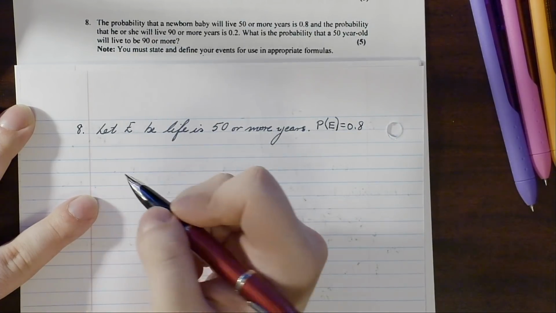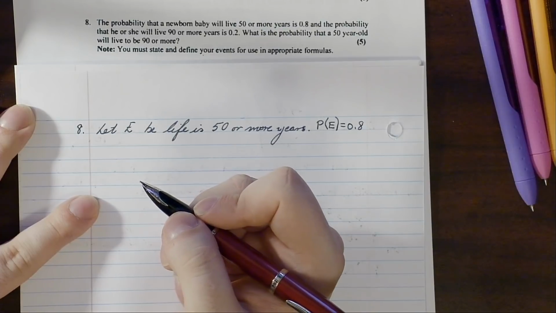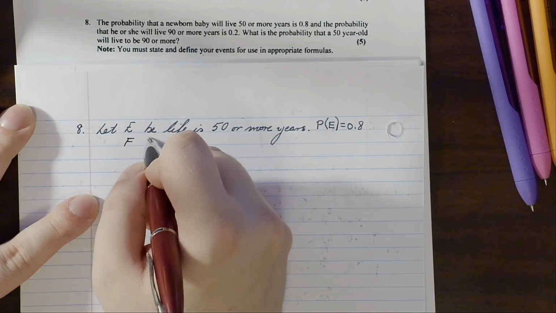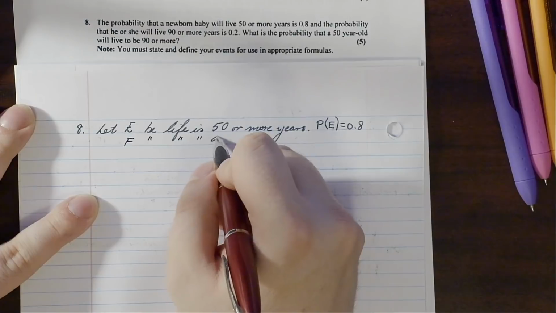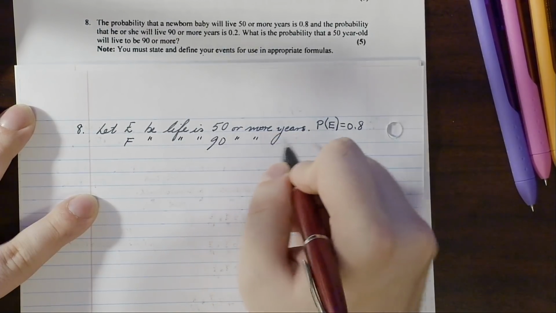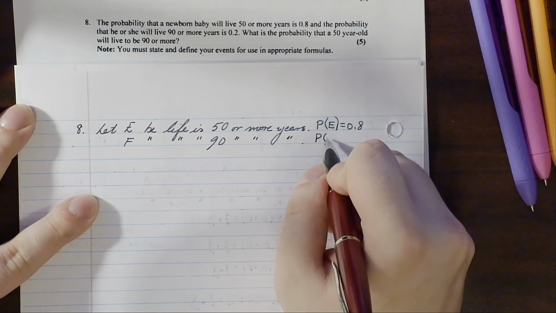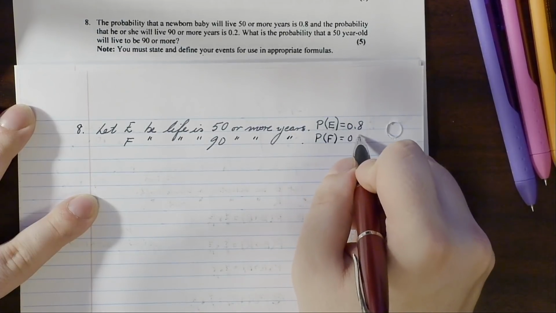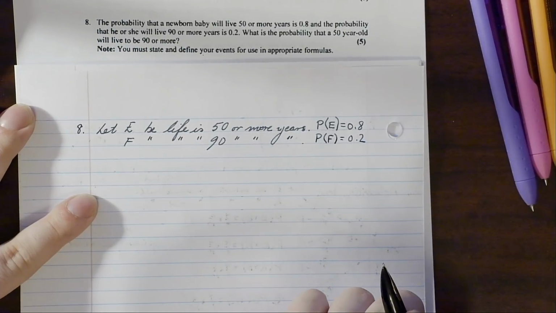And the probability that he or she will live to 90 or more is 0.2. So let F be that the life is 90 or more. So the probability of F is 0.2. What is the probability that a 50-year-old will live to be 90 or more?